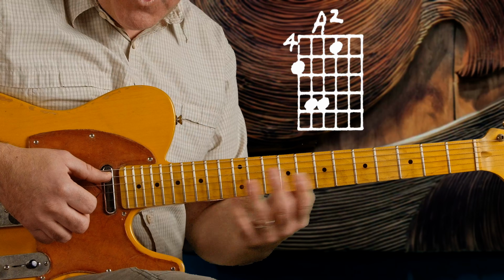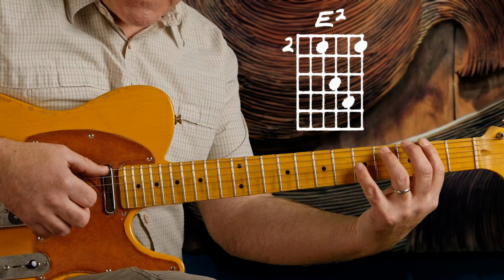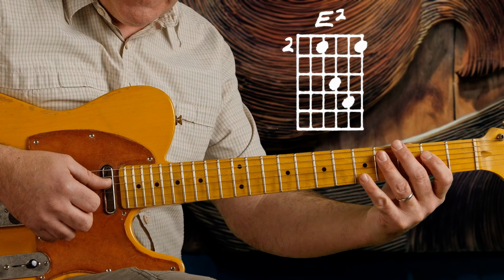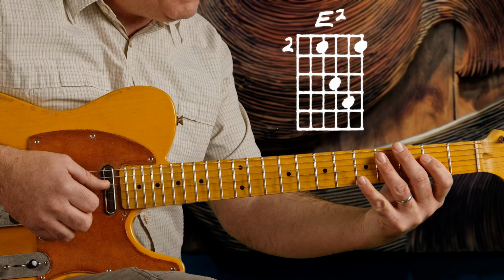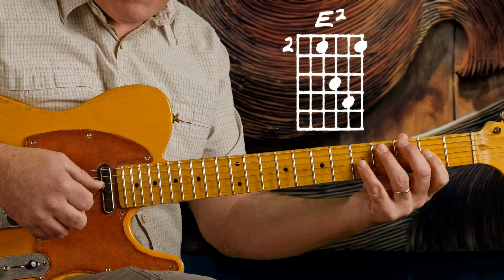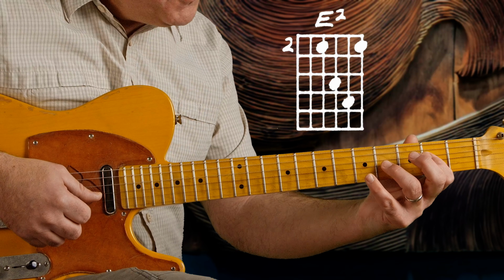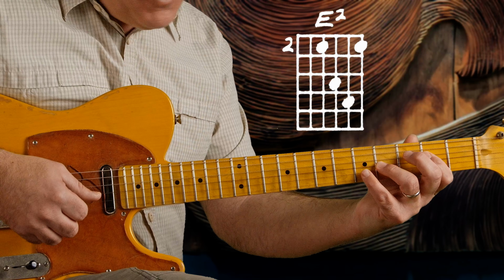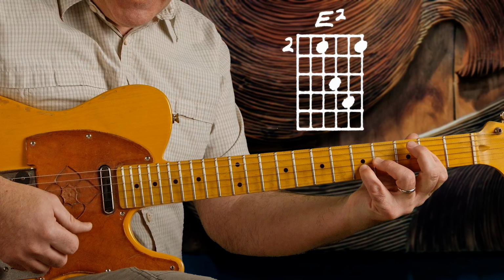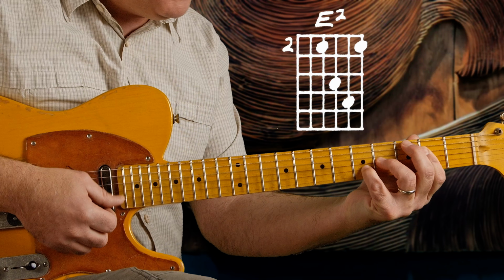All right, so next one is going to be on position 2, E2, right? So E add 9 or E sus2. I'm not going to say add 9 because there would be a 3 in the chord, right? So there's a root, a 5, a root, and then a 9 on the top, or a 2 on the top.